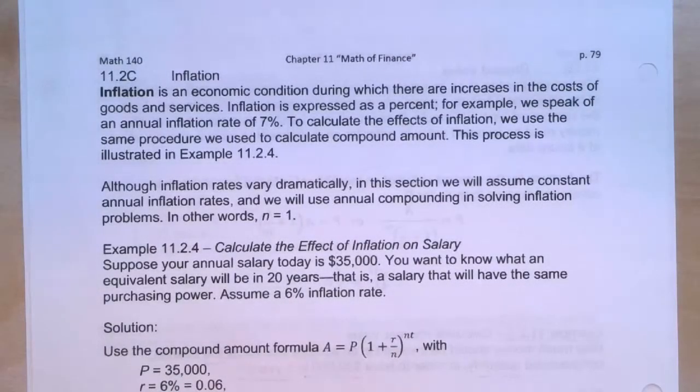Another place that compound interest is used is when we're trying to determine inflation or use inflation. Inflation is an economic condition where there's an increase in the cost of goods and services. So this happens every day. Inflation is expressed as a percent. We use the same procedure for calculating the compound amount.